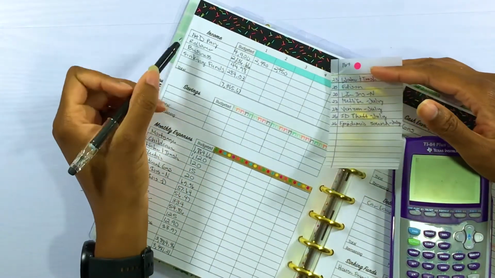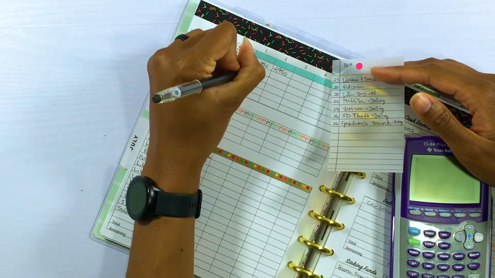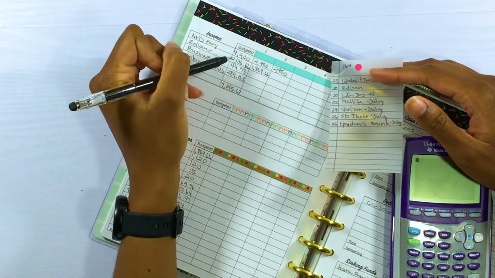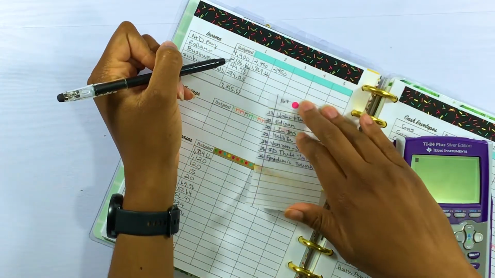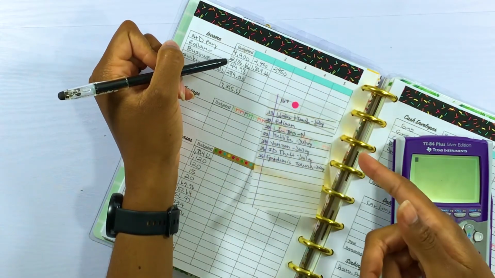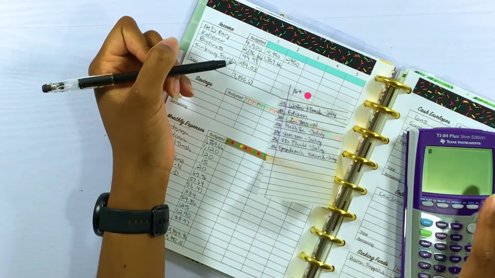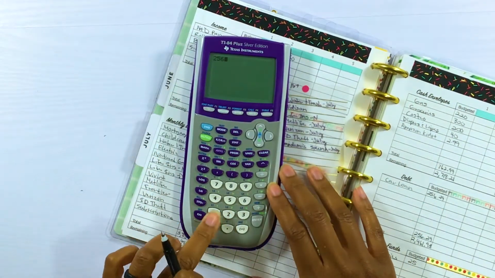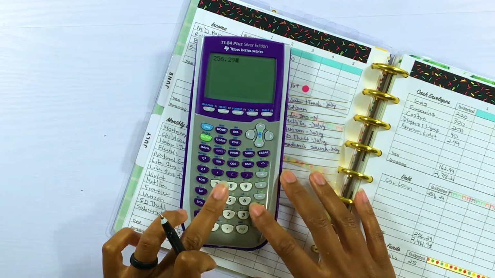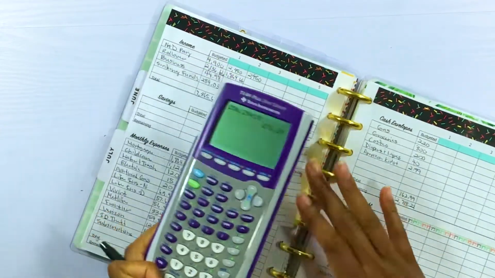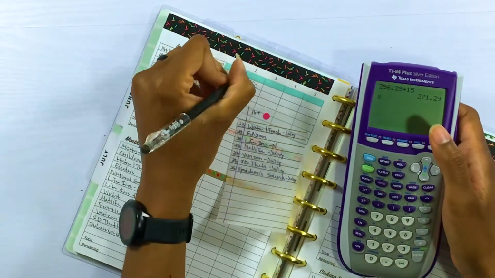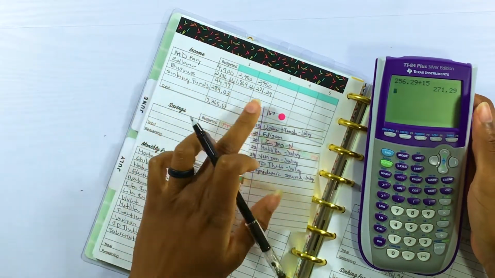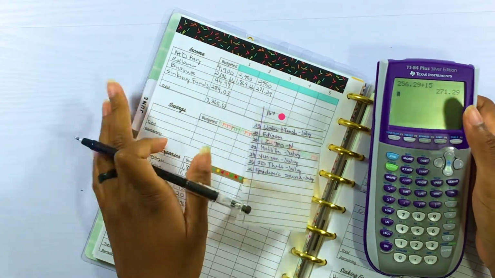So our mortgage is $1,864.66, and then our Edison bill, we're budgeting $15, and then our car loan is $256.29. So let me add those together. All right, so in paycheck number 2, I need $271.29 from this rollover in order to cover those bills in that paycheck.